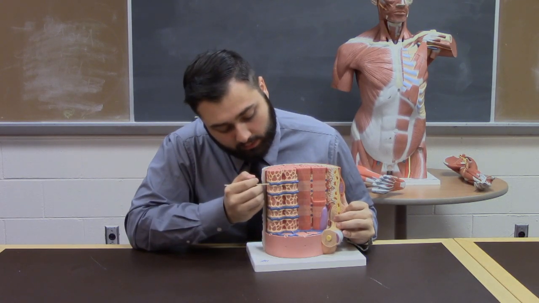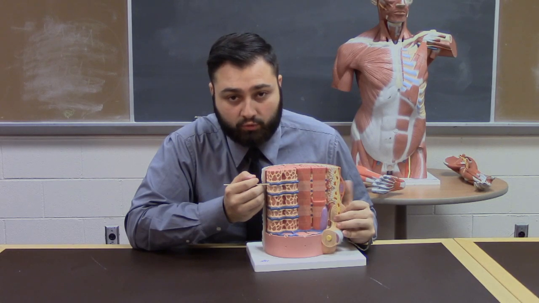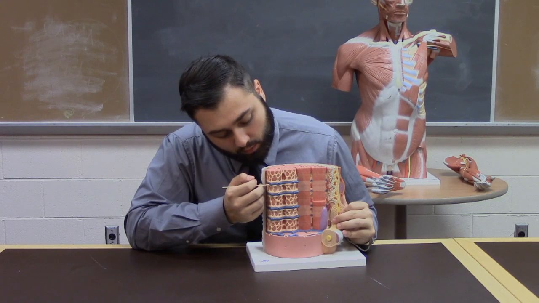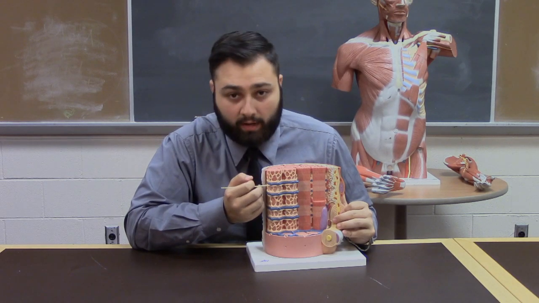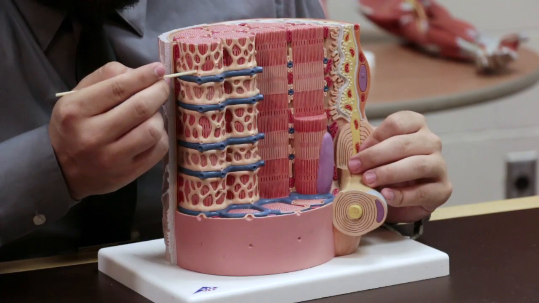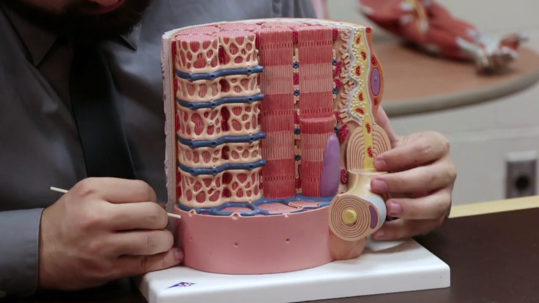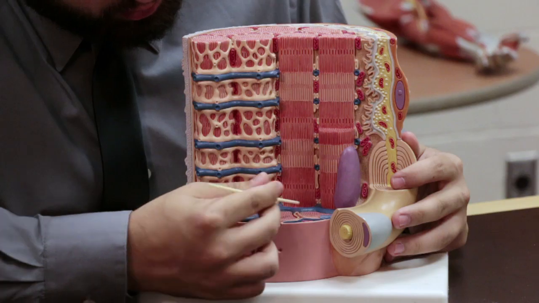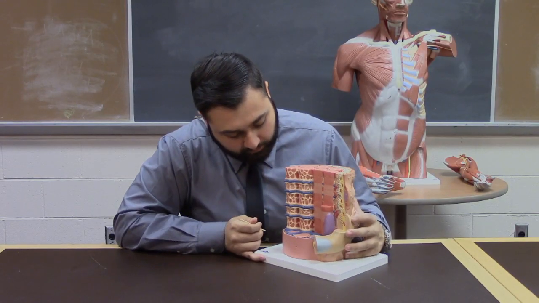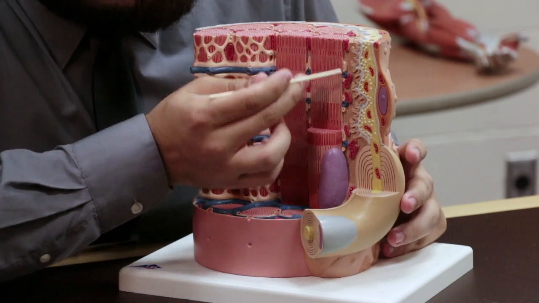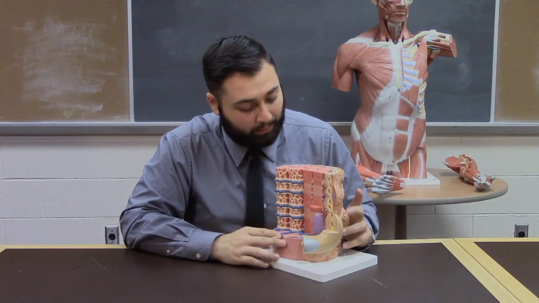Right here, T-tubules, those transverse tubules. So here you see two terminal cisternae and one transverse tubule. That's that triad that you need to know: two terminal cisternae, one T-tubule. That's right there, and you can see there's many of them, with T-tubules going all over. Next, all these little red things right here, that's the mitochondria, simply.